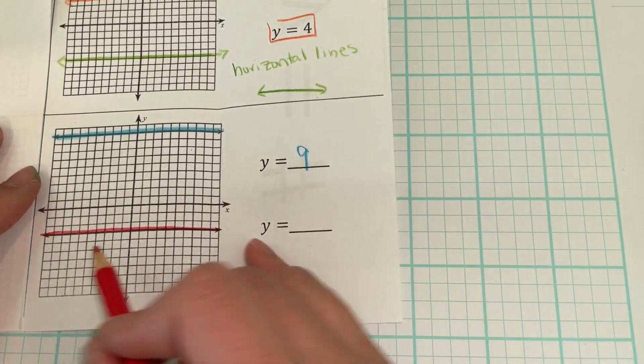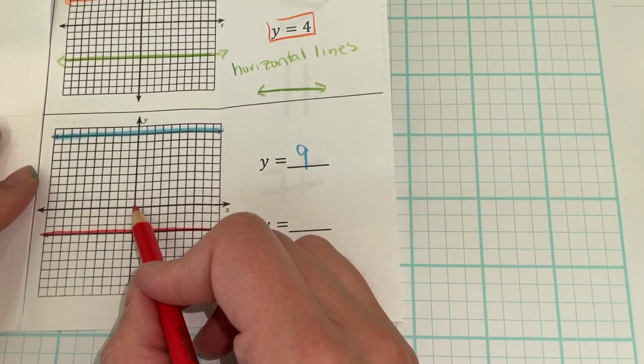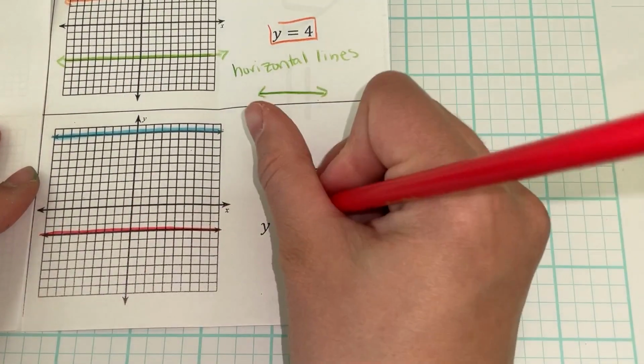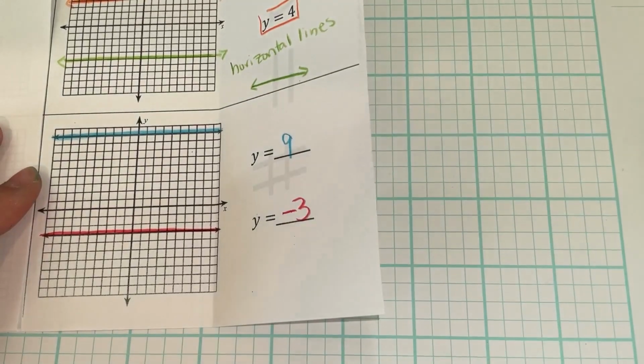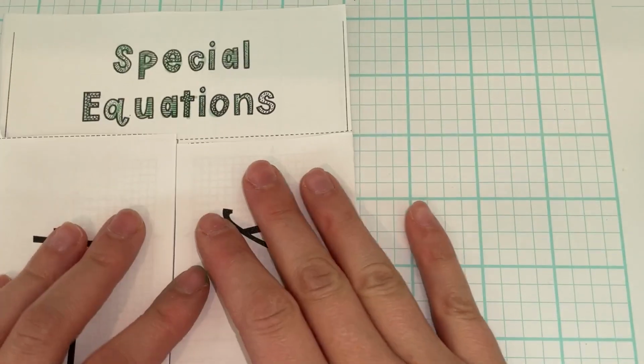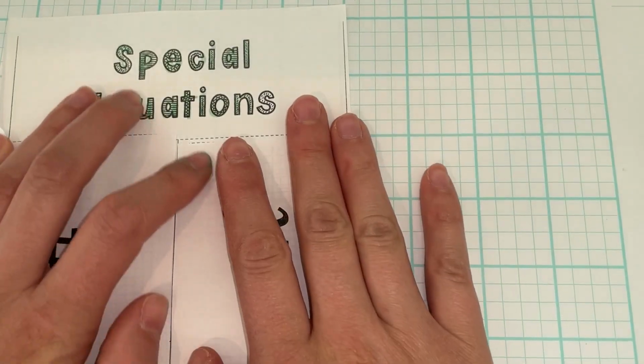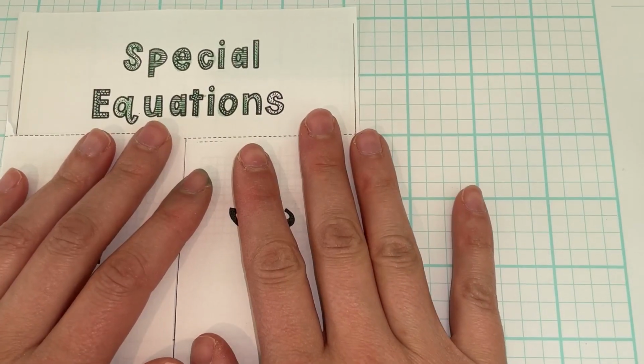Anyway, back to what we were talking about. So I went from the origin, I went down 1, 2, 3, so y equals -3. And that's the end of this video. So go ahead and glue that into the page that your teacher has you glue it into.